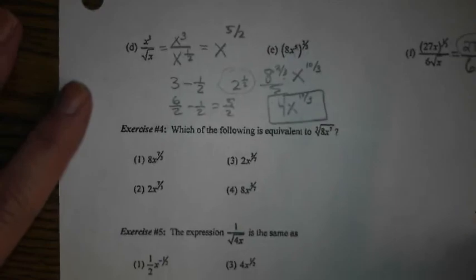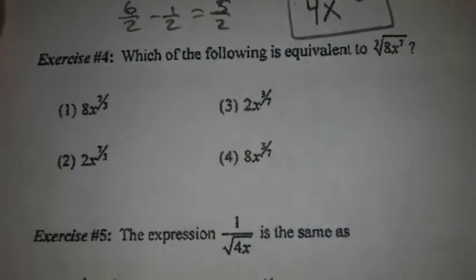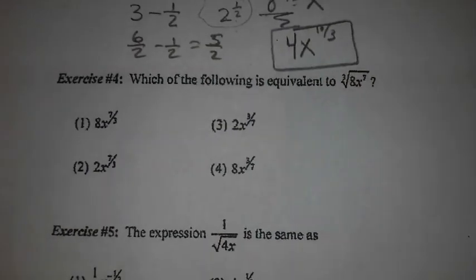And look at exercise 4. Take a minute on your own. Come up with your best guess there.